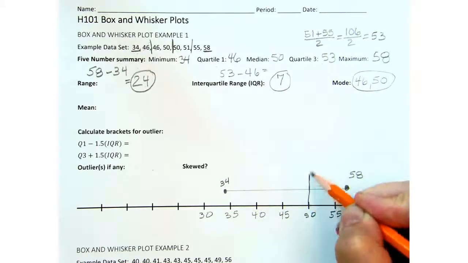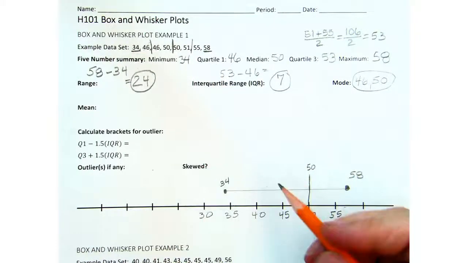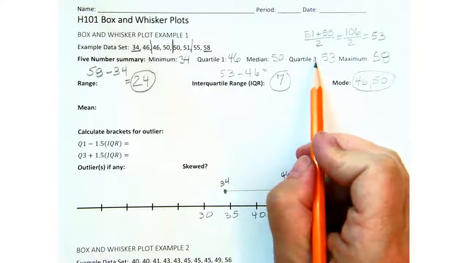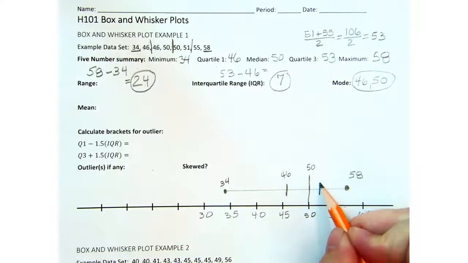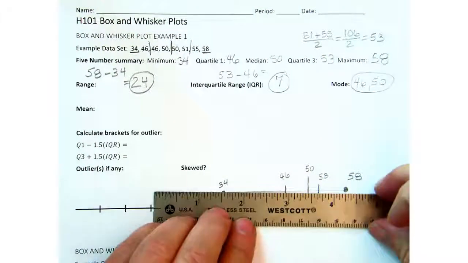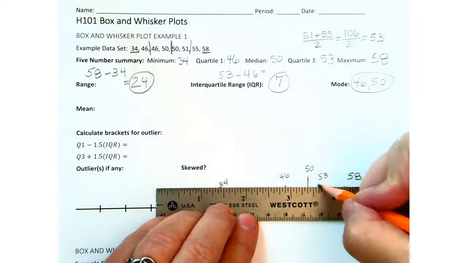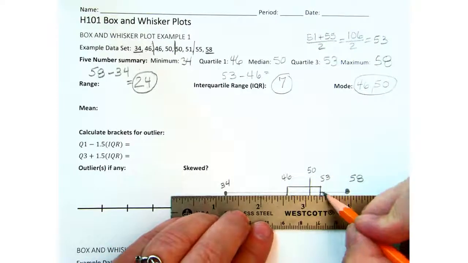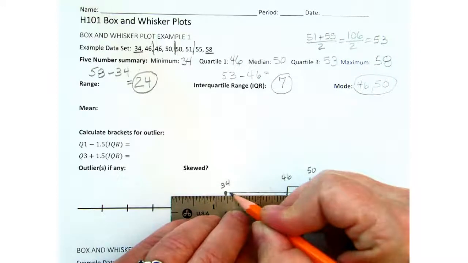Label this line 50. At the lower quartile, 46, draw a short vertical line. Label it. At the upper quartile, 53, another short vertical line. Label this one too. Connect the two quartiles to form the box. The lines outside the box are the whiskers.